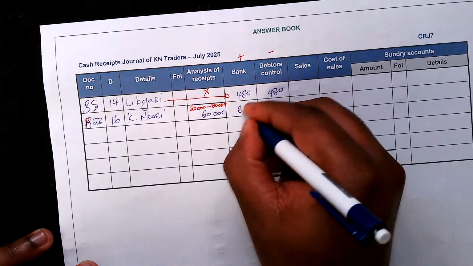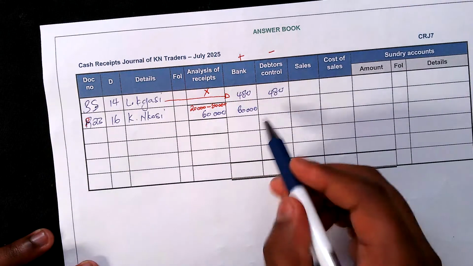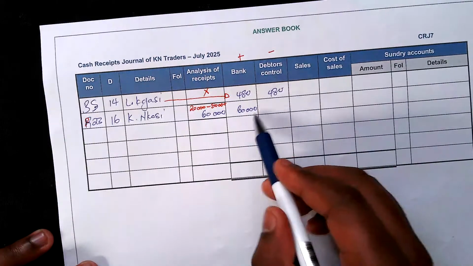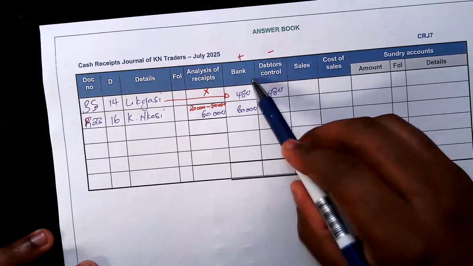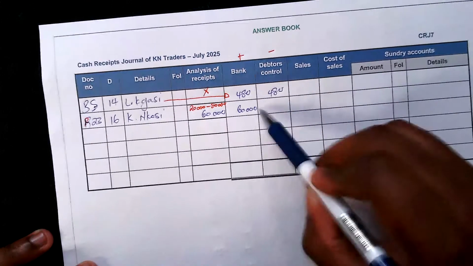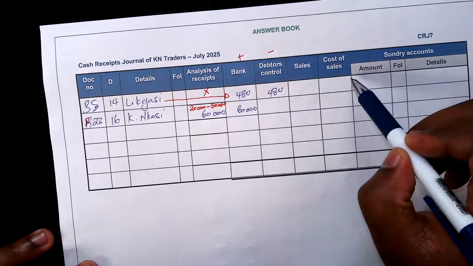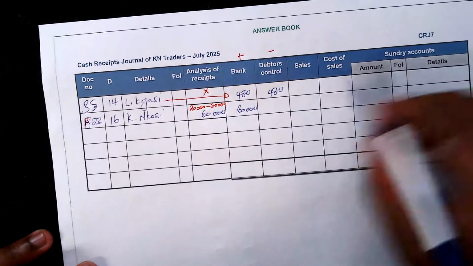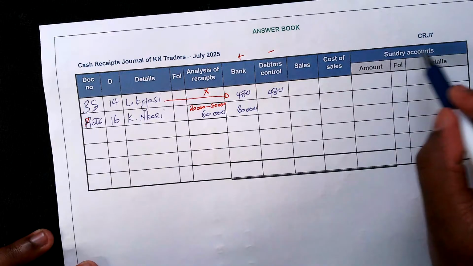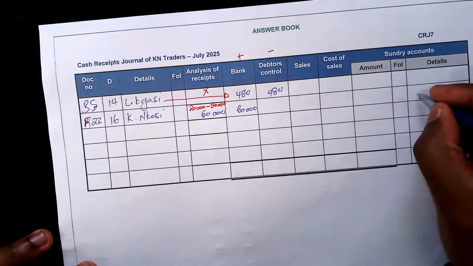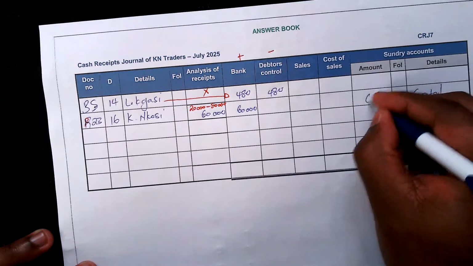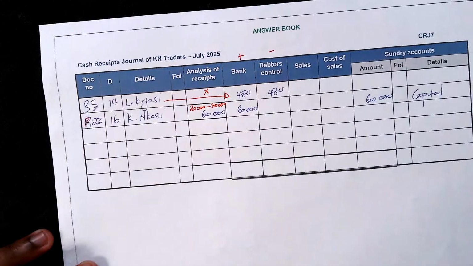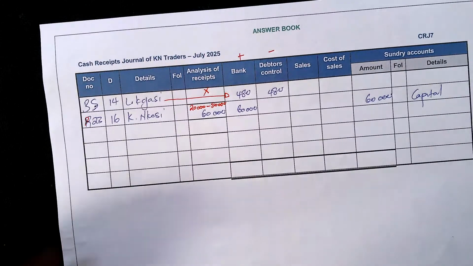How much went into the bank? 60,000. The second account, remember the double entry principle, this money was for capital. So we don't have any capital account where we can record this 60,000. It's not provided. So if an account is not provided, you open it up yourself under sundry accounts, other accounts. So we're going to say capital. How much? 60,000. Okay, perfect. And then we are done with the transaction on day 16.